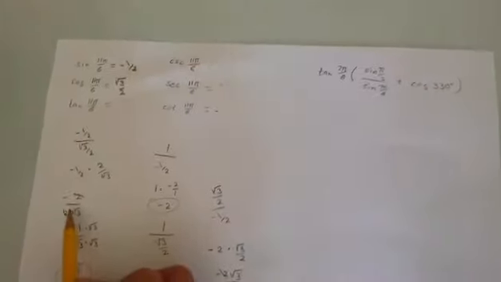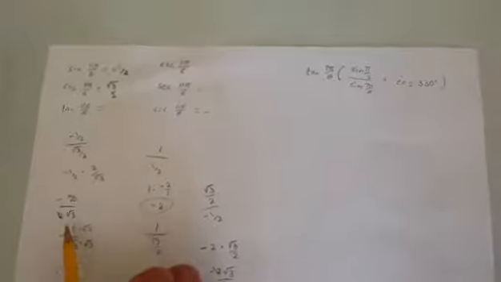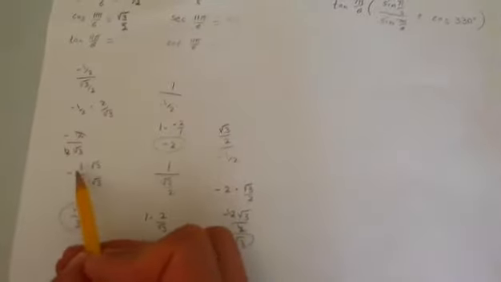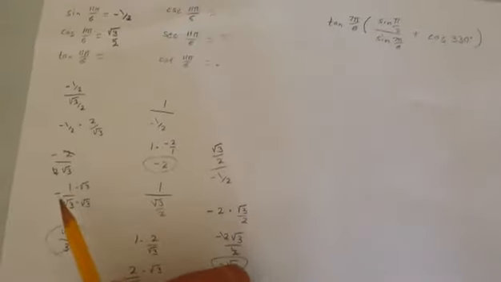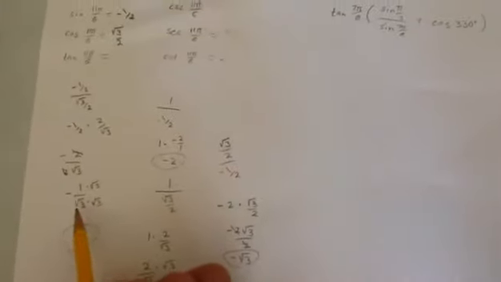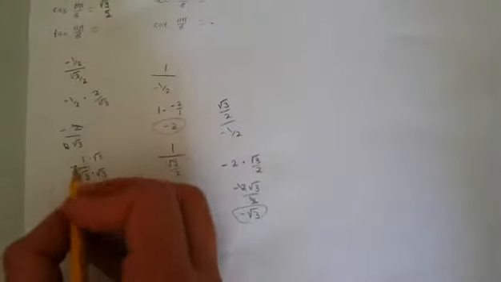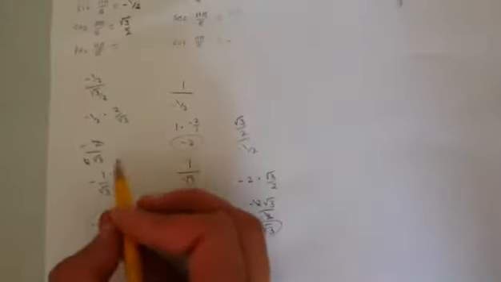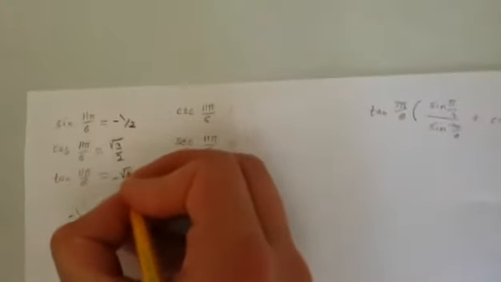Alright, then we're going to get on top negative 2, and on bottom 2 times root 3. Alright, the 2 and the 2 cancel out. After that, you're left with 1 on top and a root 3, and it's negative, so it's negative 1 all over root 3. Now, we can't leave the radical in the bottom, so we multiply by root 3 on top and bottom. So in the end, you get negative root 3 all over 3, because you have to carry down the negative constantly, as our tangent of 11 pi over 6. So we're going to write that in.